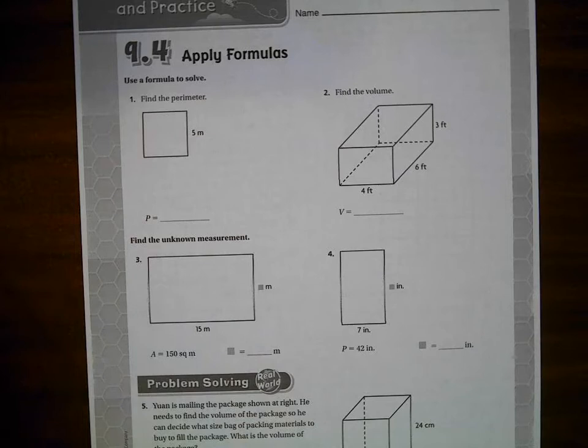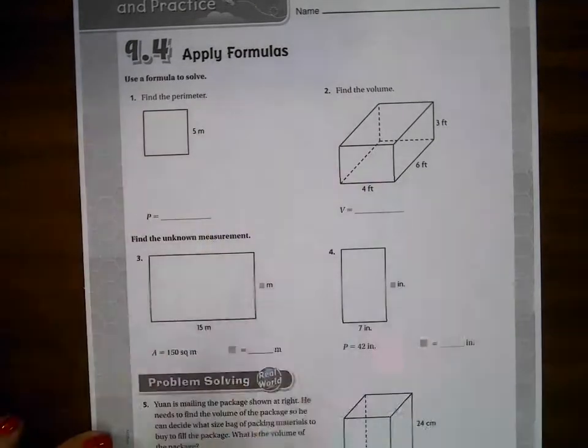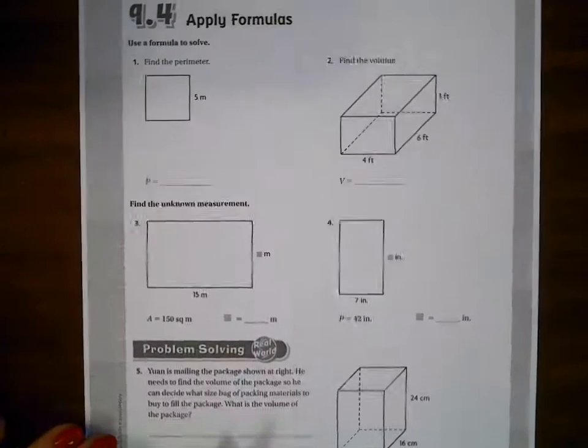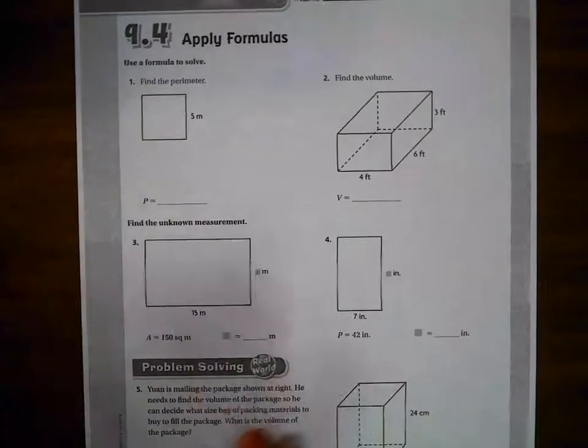Hey everybody. Okay, so it's time to get started. We did problems 1, 2, 3, 4, and up to 5 in the class today. So I'm going to go over this one really quickly.